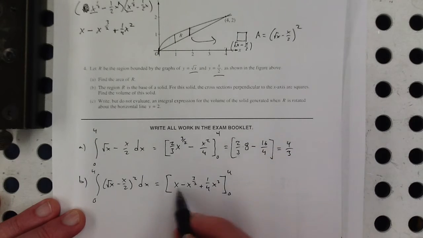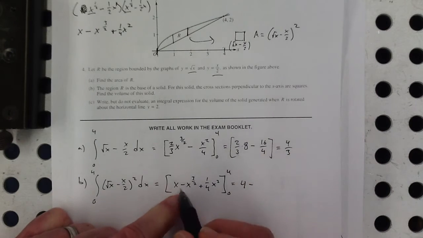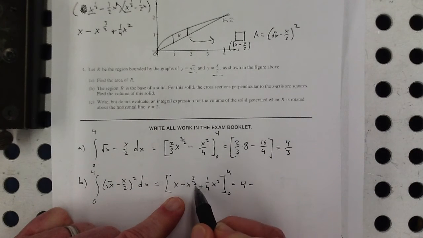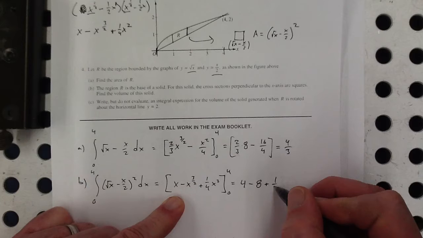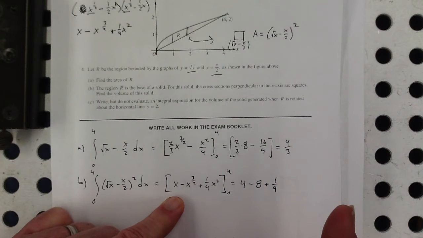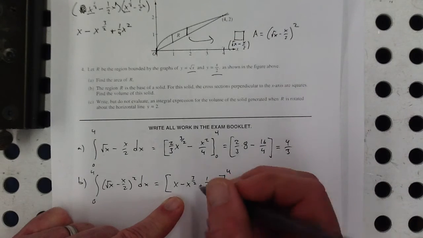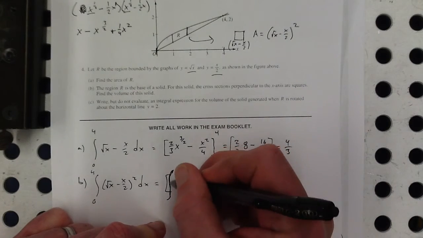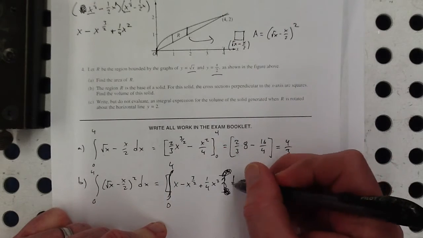Going from 0 to 4. When I put the 0 in, that's just going to be 0, so that's good news. So I get 4 minus 4 to the 3 halves. The square root of 4 is 2, cubed is 8, plus 1/4 times 4 squared. Oh, did I drop something? Hold on a second. Oh, hold on. I'm doing something bad here. I have not found the antiderivative of this yet. So I'm not at this stage. That would be a very big mistake if you didn't catch that.